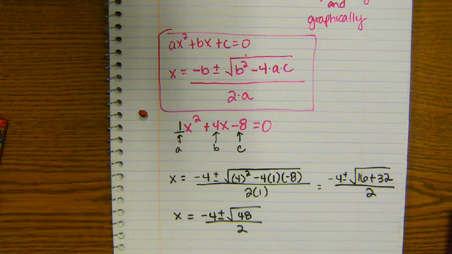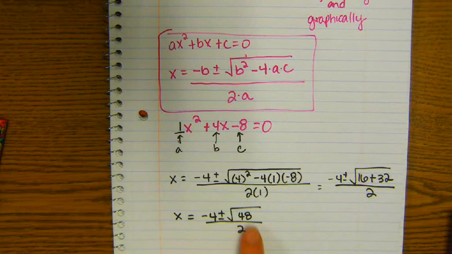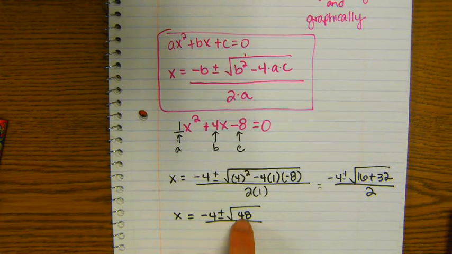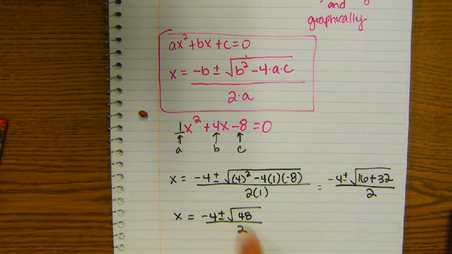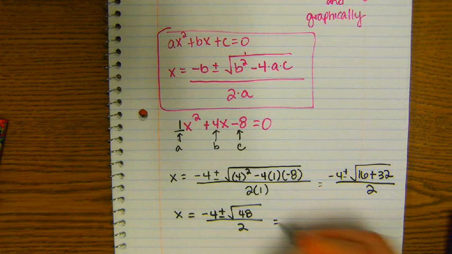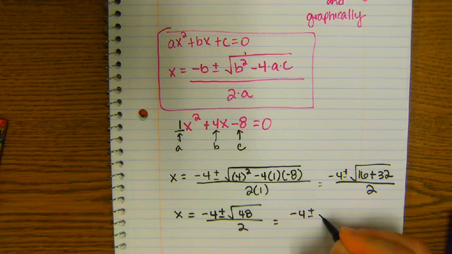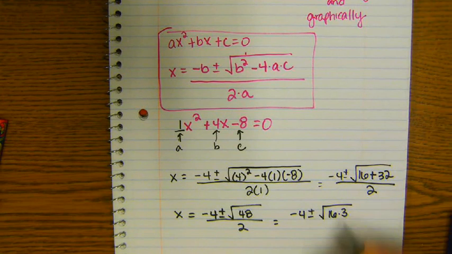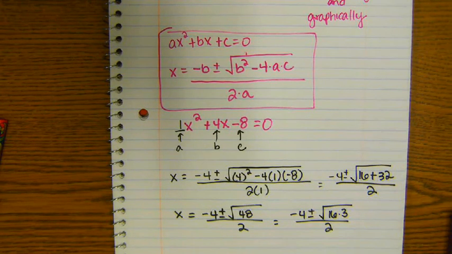Or let's work on simplifying radicals while we're here, okay? So 48 is the same as that, right? And we can simplify the square root of 16 to be what? 4.